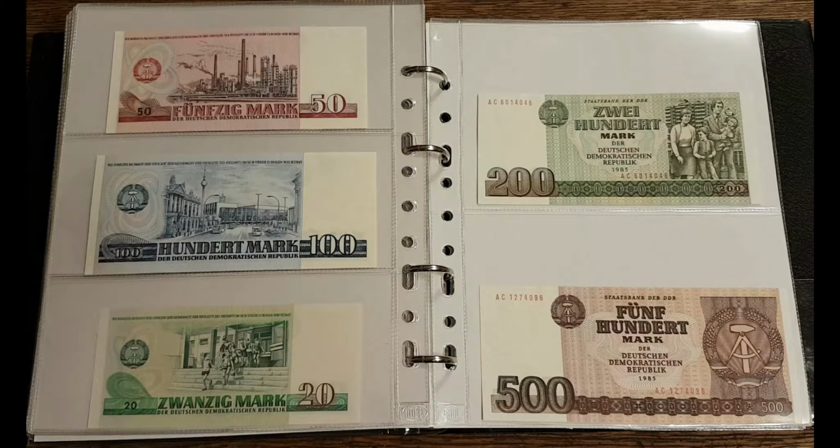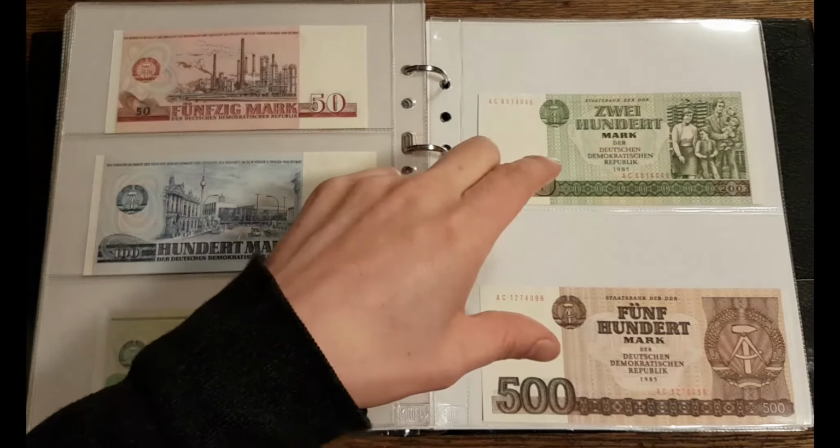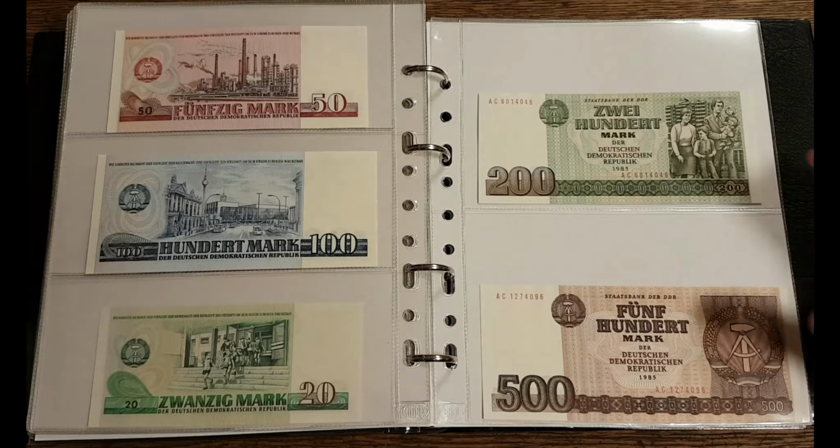As I said, the last series of the East German banknotes only had 5 denominations, which is partly correct, because these are the last 5 denominations ever in circulation, apart from these. And these two banknotes have a very interesting background story.